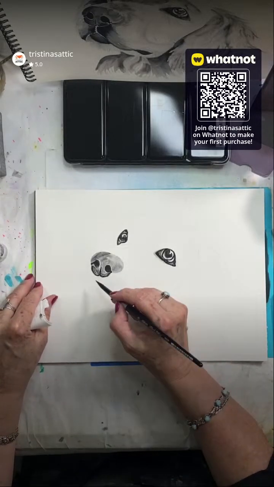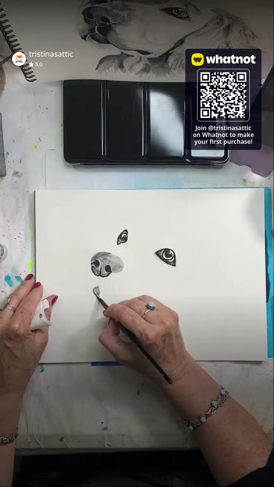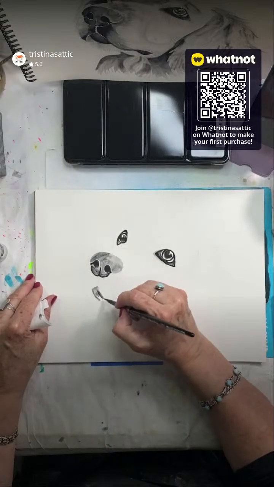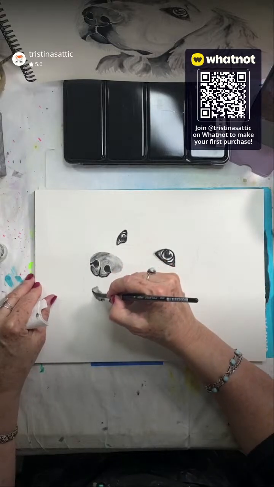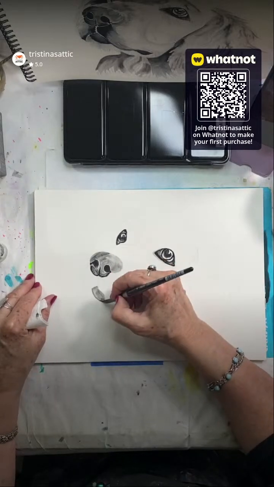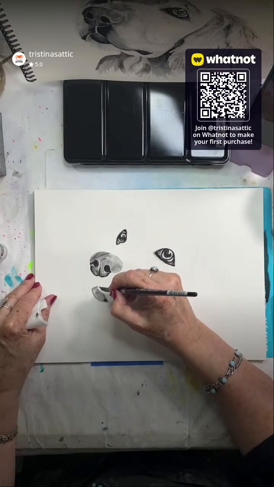Let's see, with the mouth, I did it like this. The mouth comes down here. So again, I'm blocking in my darks. With watercolor, most people put in their lights first and then go for their darks.